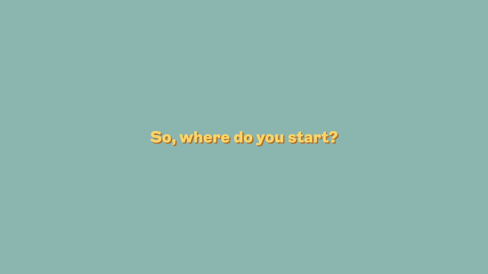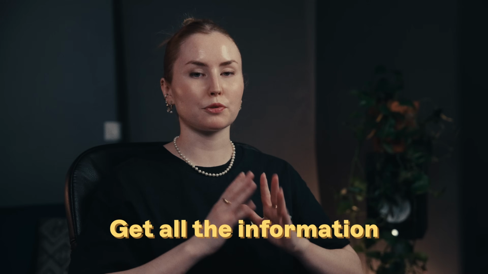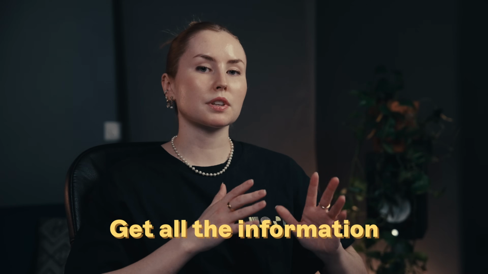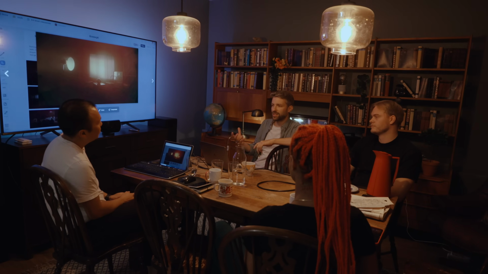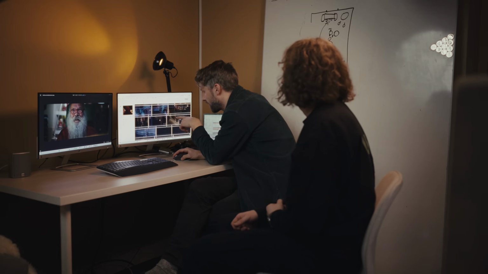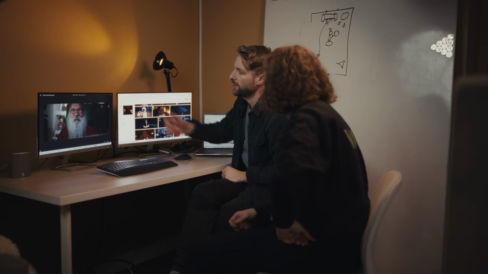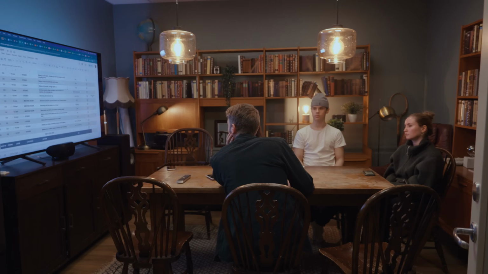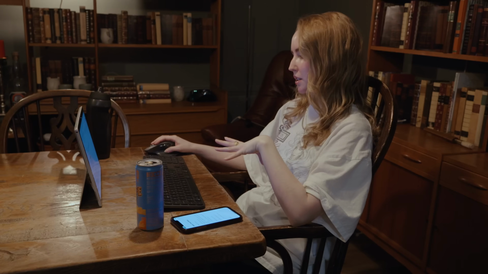My first tip is to get as much information as possible before you start. Whether you're working with a client or just with a director, it's really important that you're both on the same page and you both have the same expectations of what the outcome is going to be. And this is going to save you a lot of hassle as an editor, and it's just going to make sure that you avoid any misunderstandings down the line.